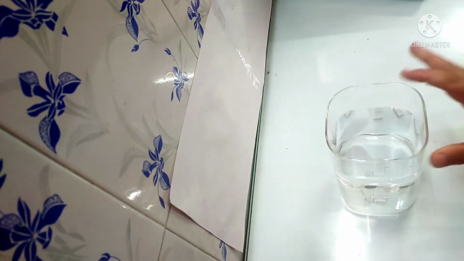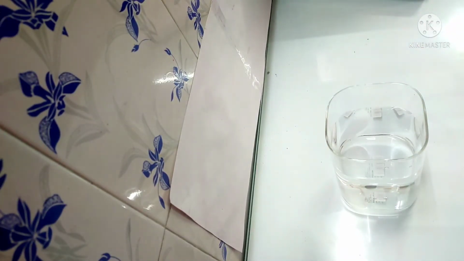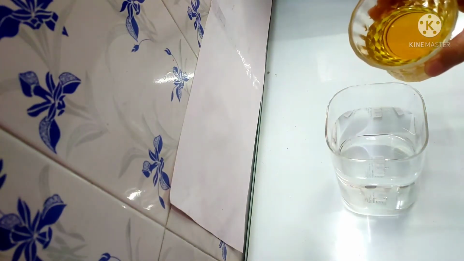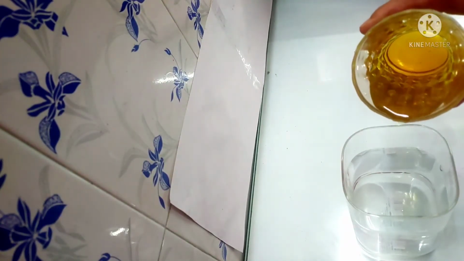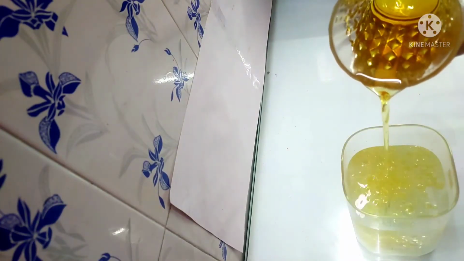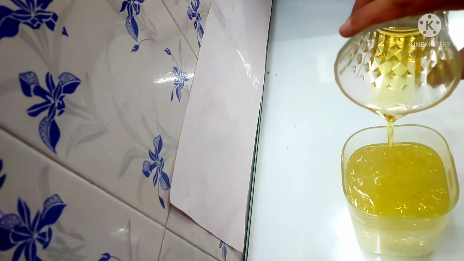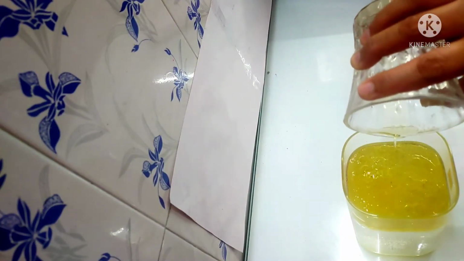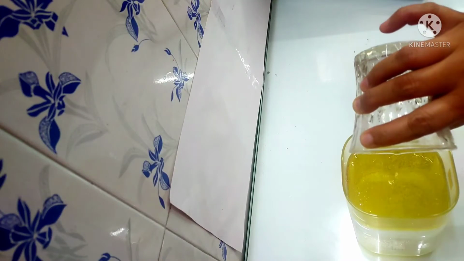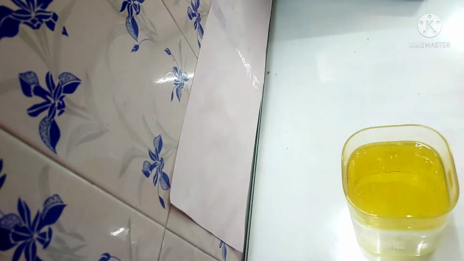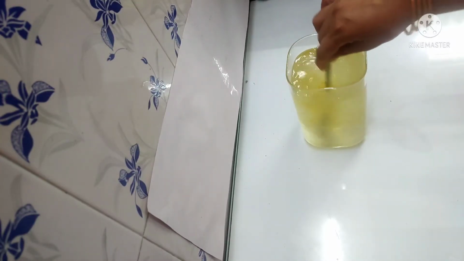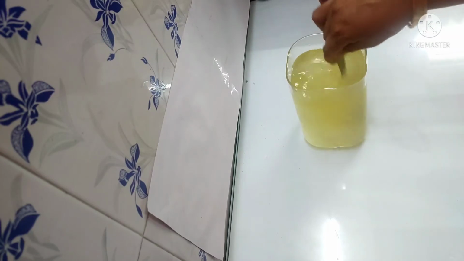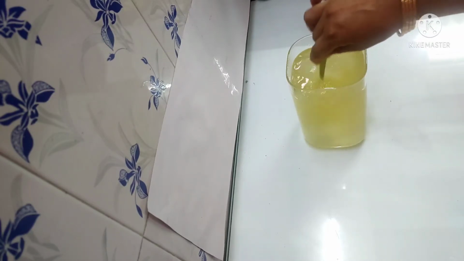The water. Now I am going to put cooking oil in that. Okay. Now see, this is the cooking oil I am going to put. See, I am going to mix it to check whether the oil mixes with water or not. See how nicely I am mixing now.